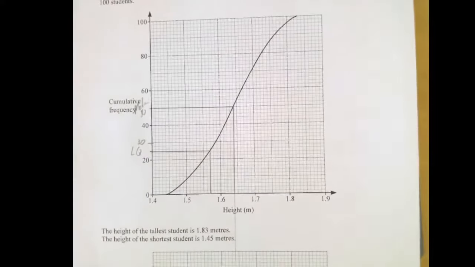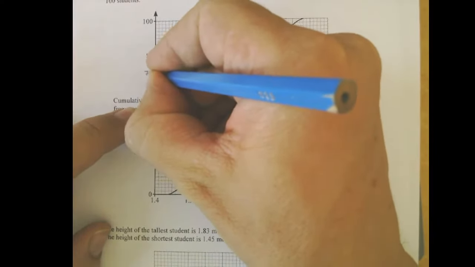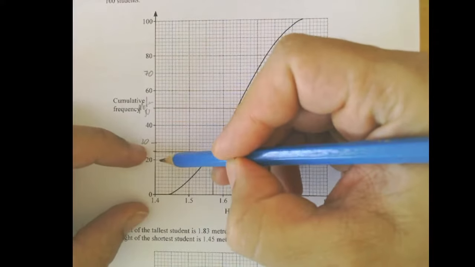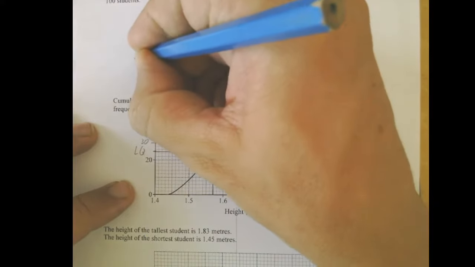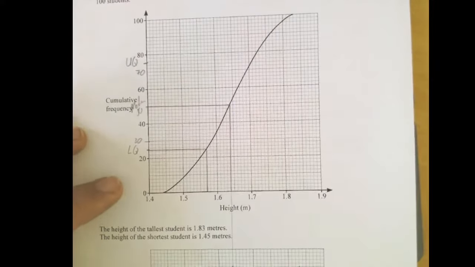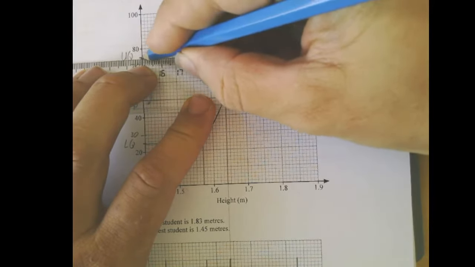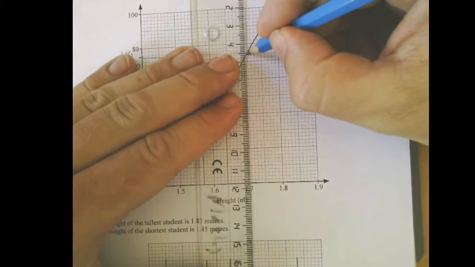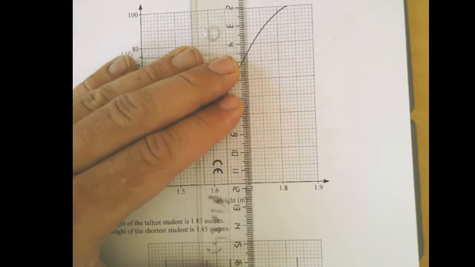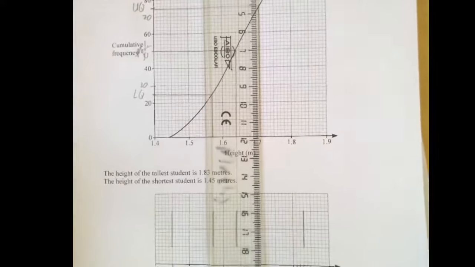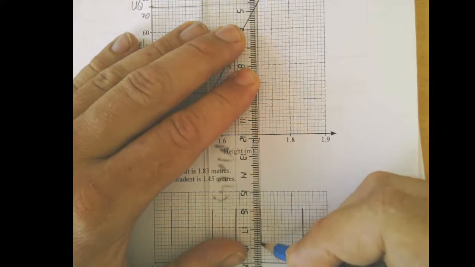Next value is the upper quartile. So we need to go halfway between 50 and 100. Again, be careful. This is 70. So quartiles means we go 25, 25, 50 plus 25 is 75. This will be our upper quartile at 75. Go across between the boxes and down. And this looks like 1.71. Okay, be as accurate as possible with this. There we go. So just continue your line here, and then it gets dark there.